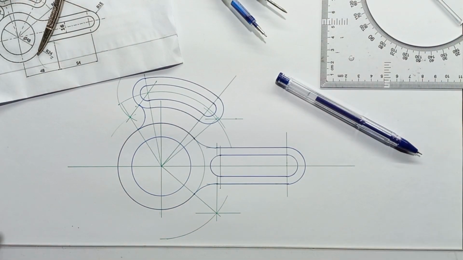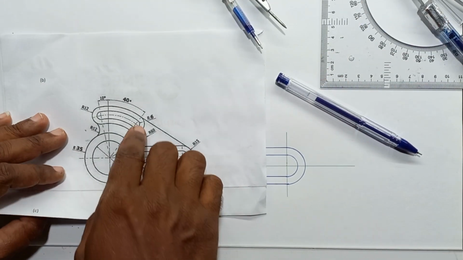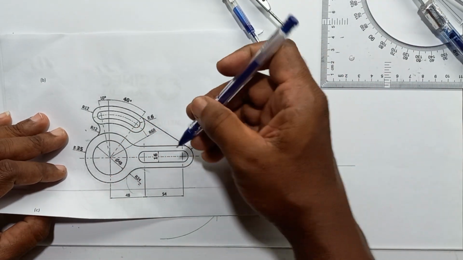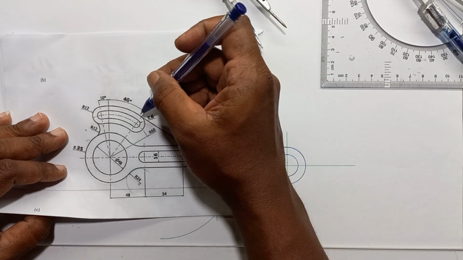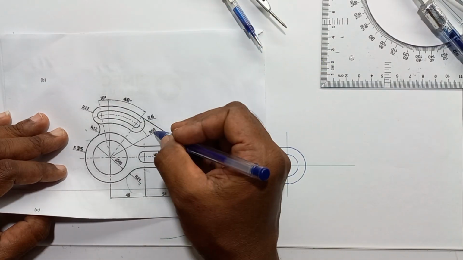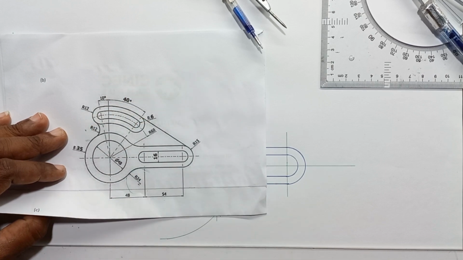So next we are going to draw this tangent line. This tangent line is tangent to this R15 semicircle, and also it is tangent to this arc. It has the 60 plus 12, 72 millimeter radius.